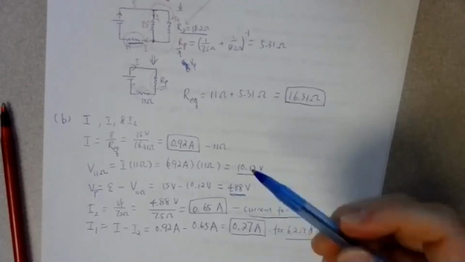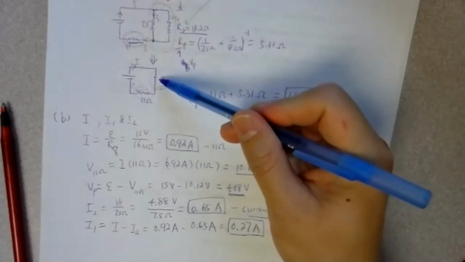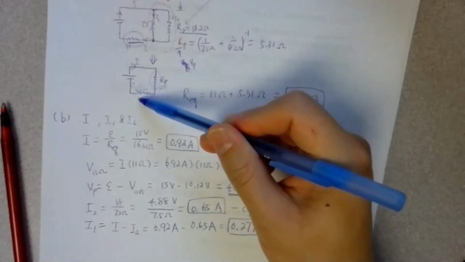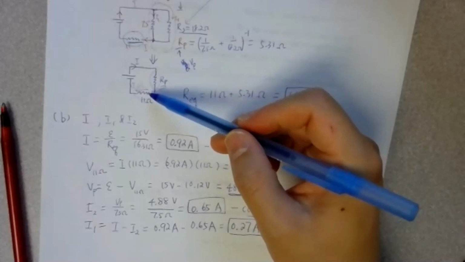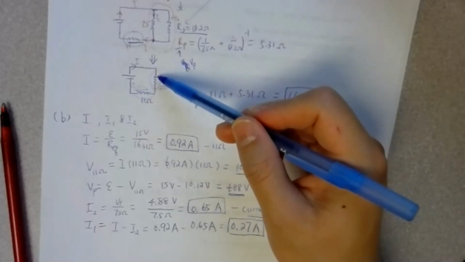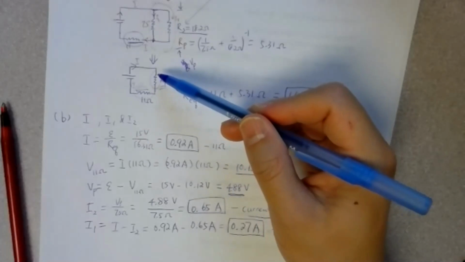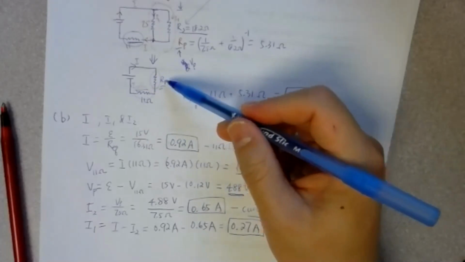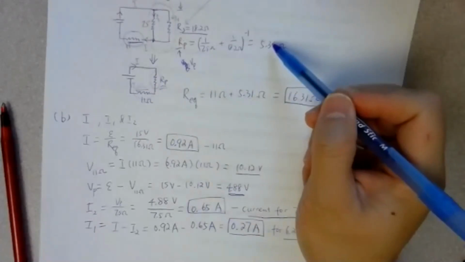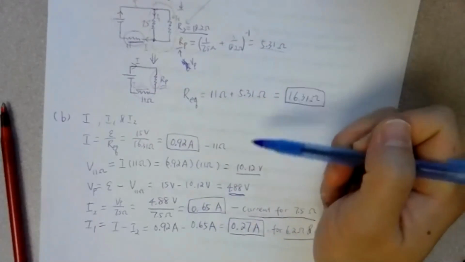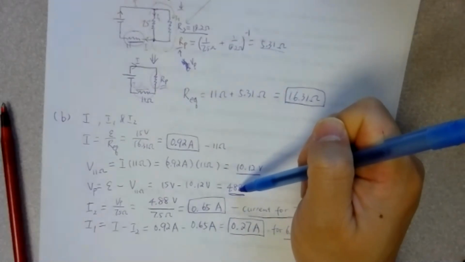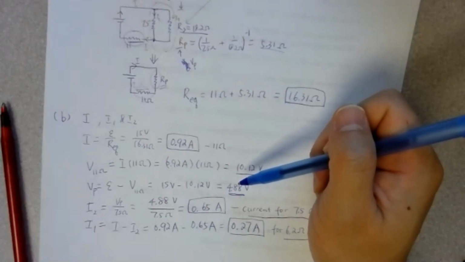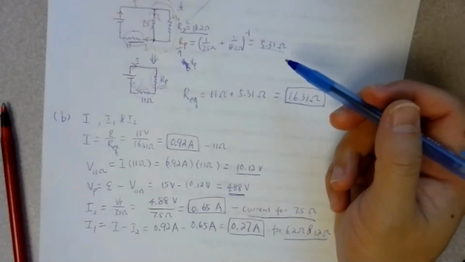Once you figure out the current on this one, which should be the same as this one, then instead of figuring out the voltage on this one, you can figure out the voltage directly by using this I times the RP, which is 5.31. That would give roughly 4.88 again, maybe 4.89, one decimal difference because of rounding error, but it should be the same.